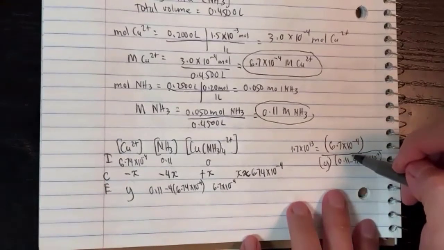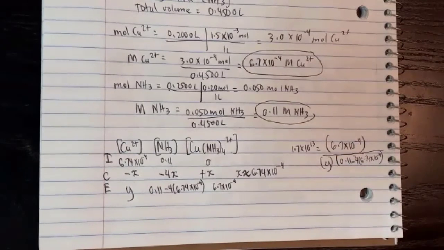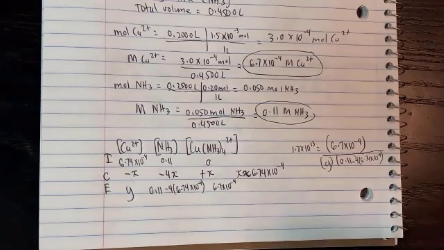So I'm just going to go ahead and use 0.11 there instead of the numbers, because it's 0.11, 4 times 6.74 times 10 to the minus 4 is like 2.696 times 10 to the minus 3. 0.11 minus that is still 0.11 when you round.